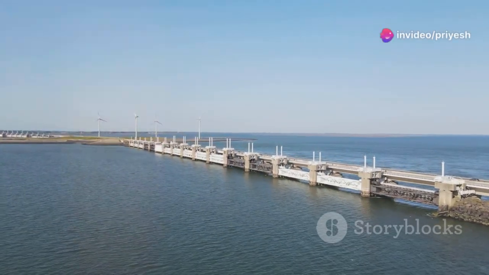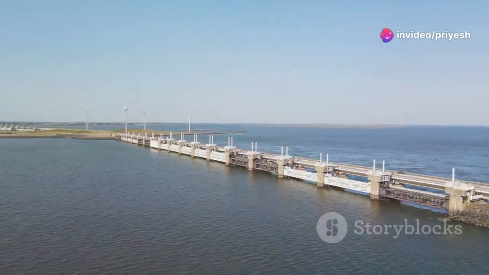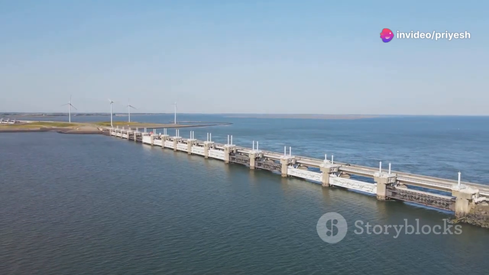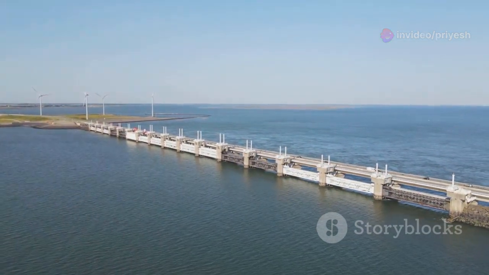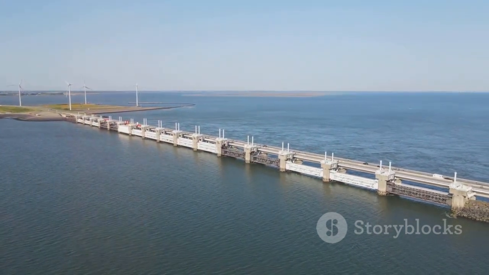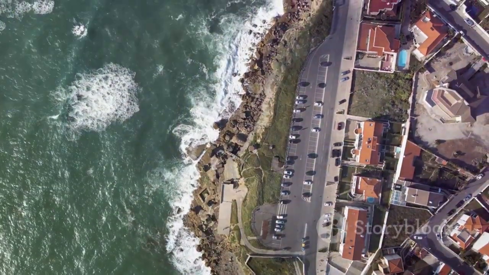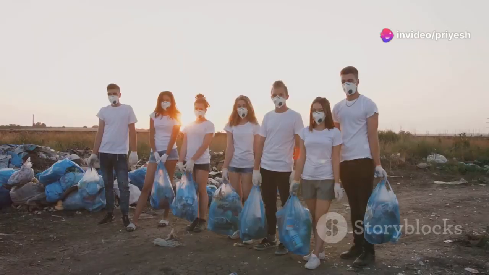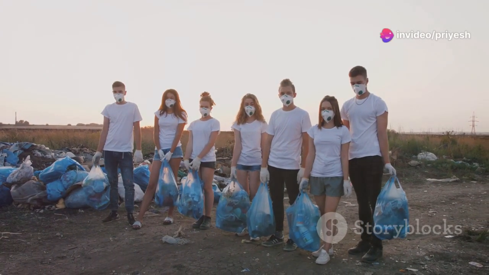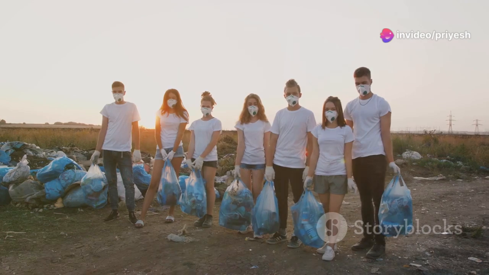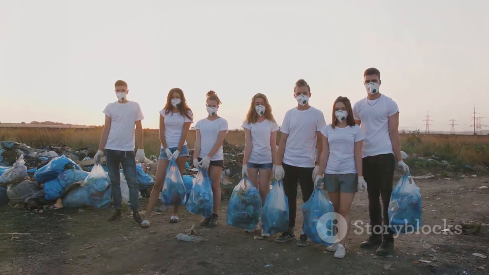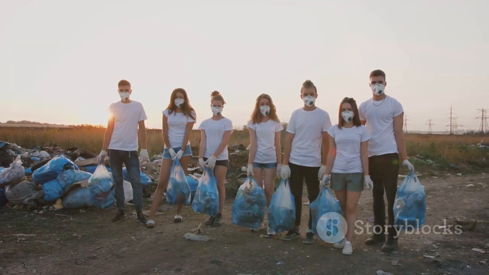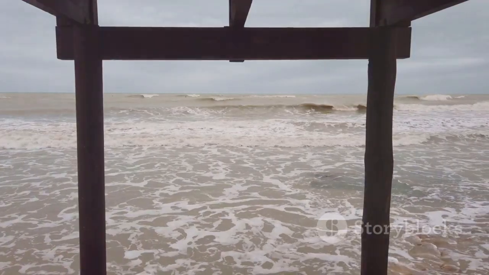Sharing knowledge, technology, and financial resources will be crucial to support vulnerable nations and communities in adapting to the impacts of sea level rise. The challenges posed by sea level rise are significant, but they are not insurmountable. By acting decisively and collaboratively, we can protect our coastlines, preserve marine ecosystems, and secure a sustainable future for generations to come. The time for action is now.